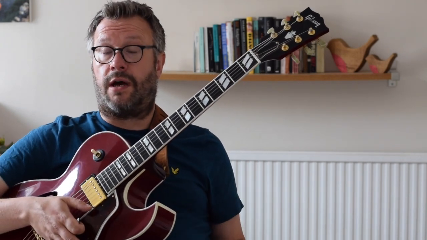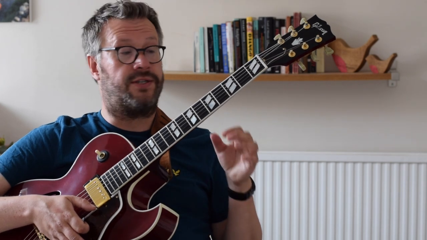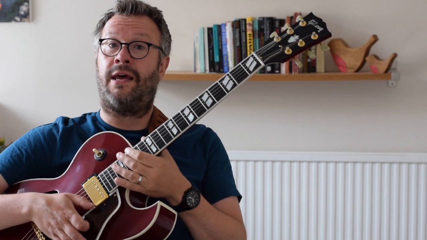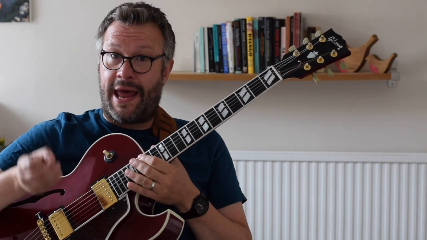So those are the notes of the E diminished seventh chord, but as you can see, the distance between each voice of the chord was exactly the same. And that's what's meant by symmetry.